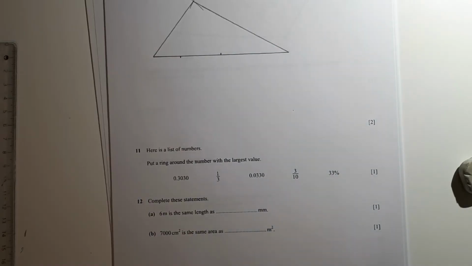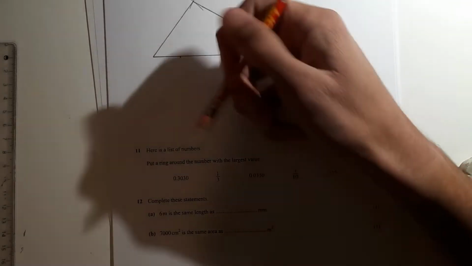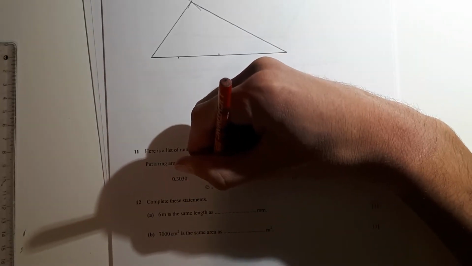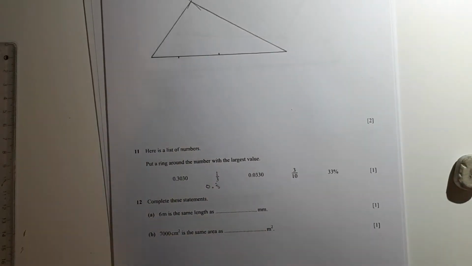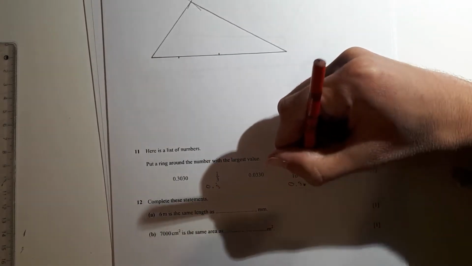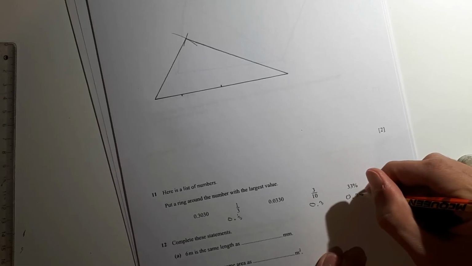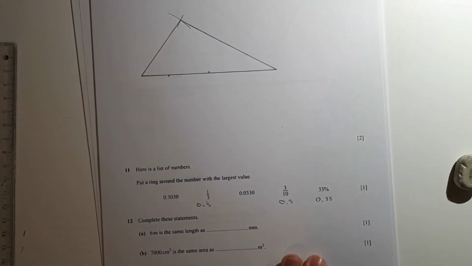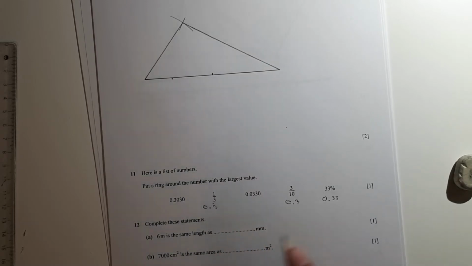Here is a list of numbers. Put a ring around the number with the largest value. So we can see that this is 0.3030. This number is equal to 0.3 and it is a periodic number. Over here we have 0.0330. Then over here we have 0.3 and over here we have 0.33. So the number with the largest value is going to be this one, as this is a periodic number and it's bigger than the other ones.